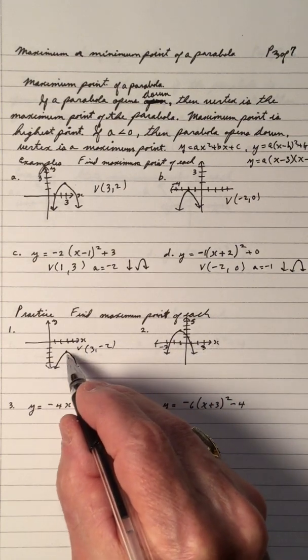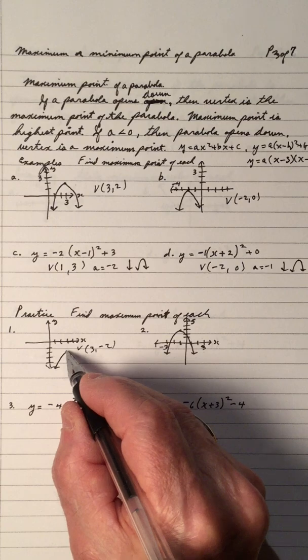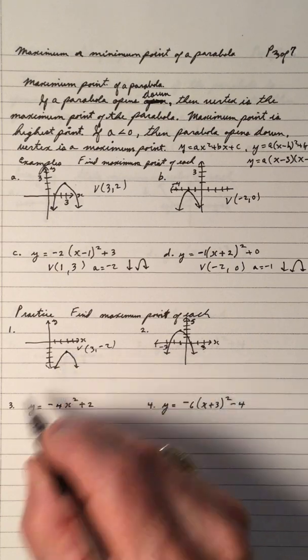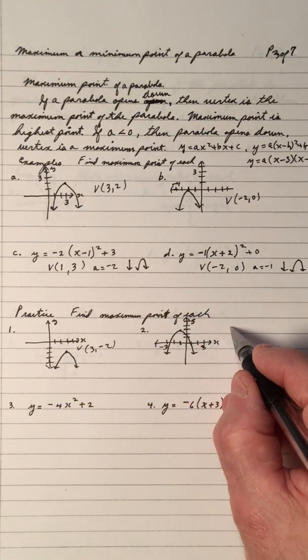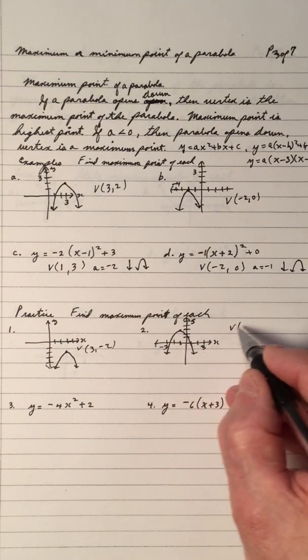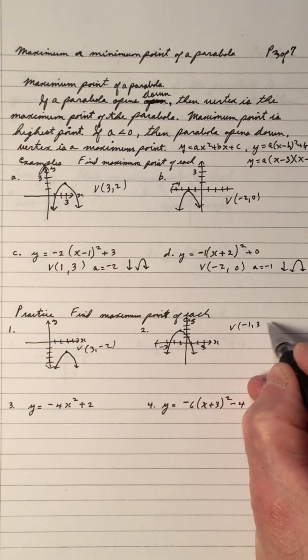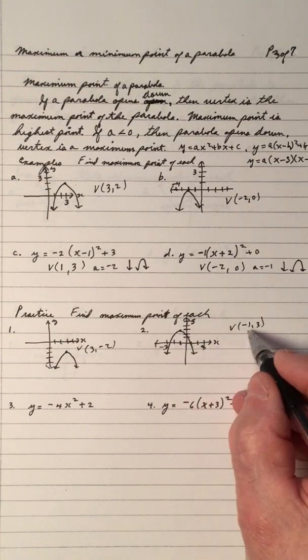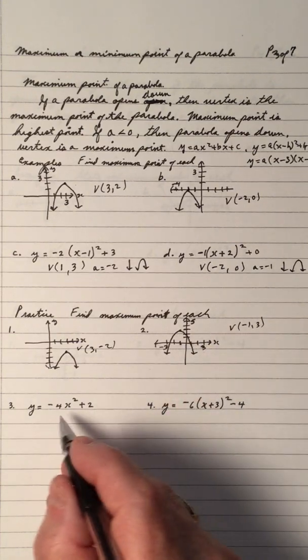So the vertex is the maximum point because it's opening down. There's no other point higher than this one. And the vertex of this one is x is -1, y is 3. -1, 3. And again, the parabola is open down, so the vertex is the maximum point.